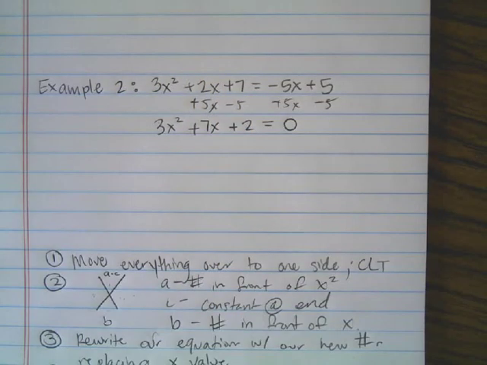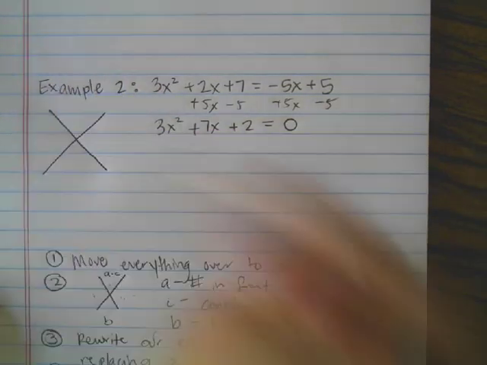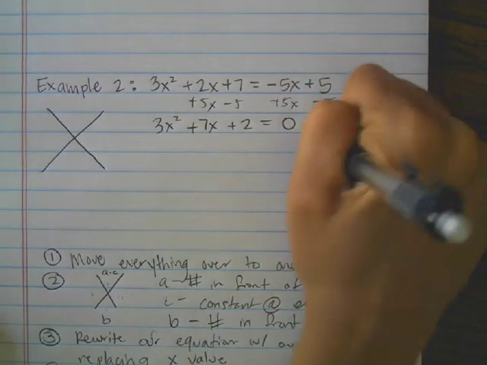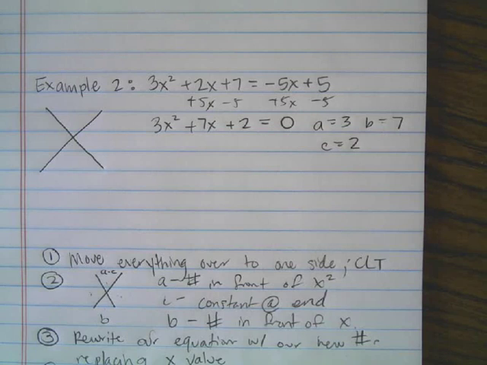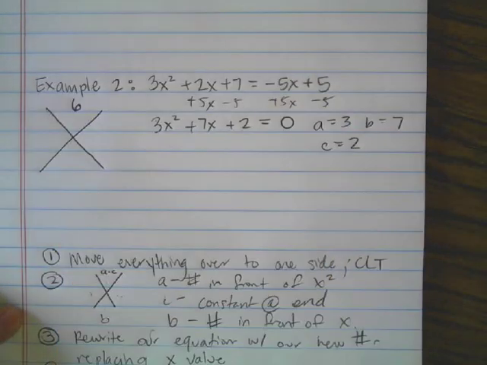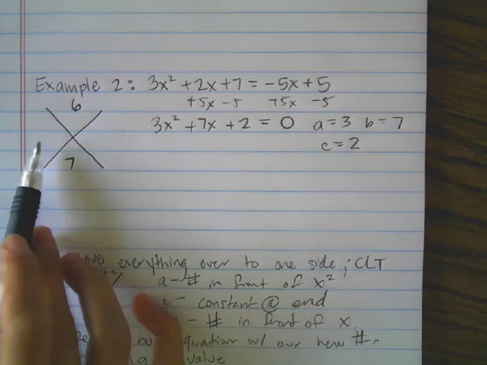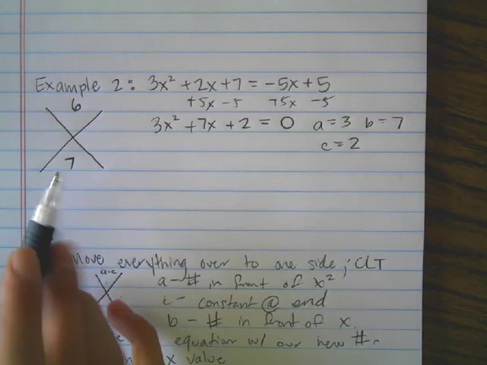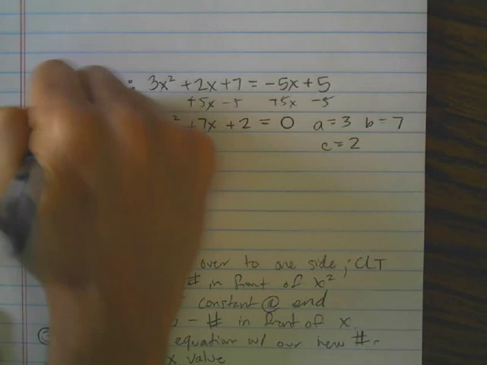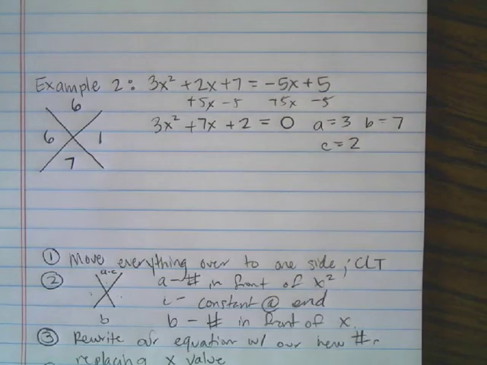Okay? Now, we're going to make our little X. So we have A equals 3, B is 7, C is 2. So in the top we have A times C, so 3 times 2 is 6. And in the bottom is B, which is 7. Now we figure out two numbers that multiply to 6 and add to 7, that's 6 and 1. It doesn't matter if you write 6 and 1 or 1 and 6. They both work. That's why it's called magic.